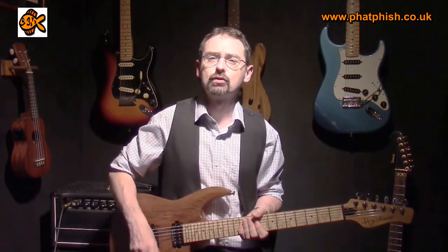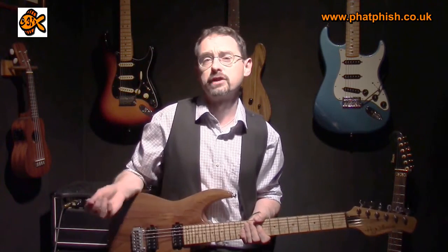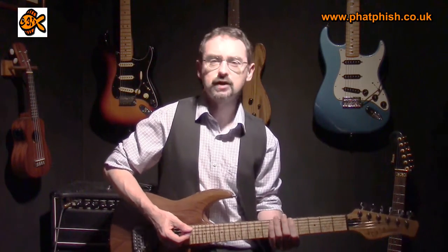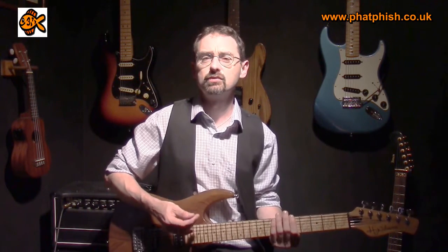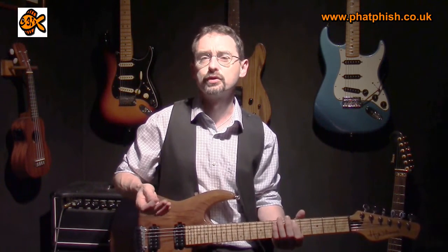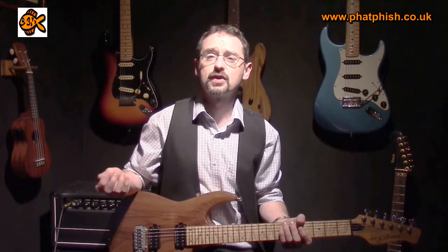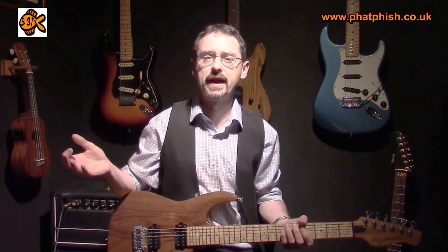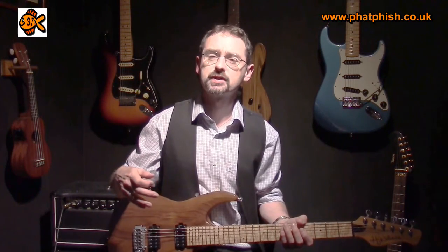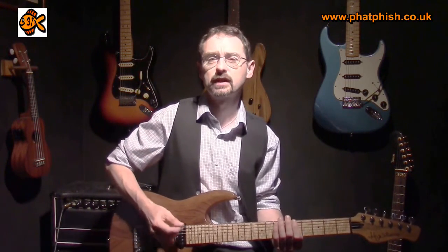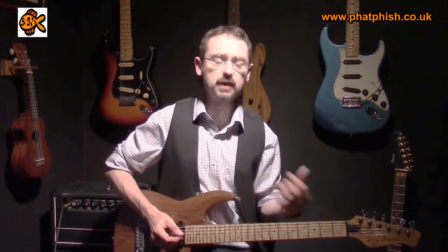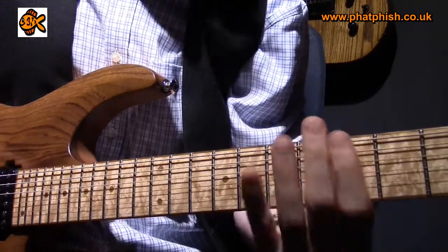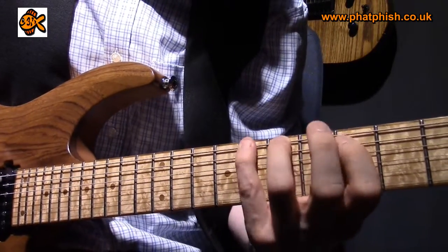Let's say that you're learning the Dorian mode. The natural thing to do is you learn the formula for the mode, and then you'll use a tool like PhatPhish. You'll say, okay, show me where the Dorian mode is on the neck. You'll find scale boxes, and you'll let your fingers get familiar with the way that scale's played. So play the basic scale through.